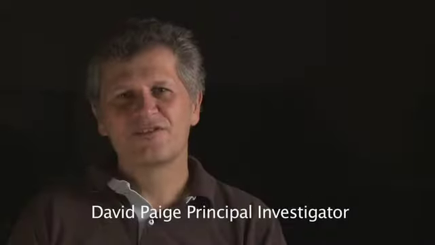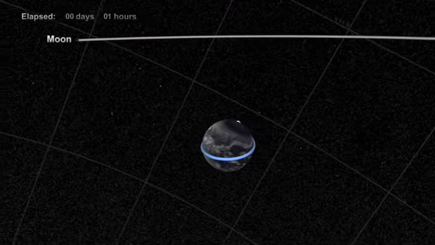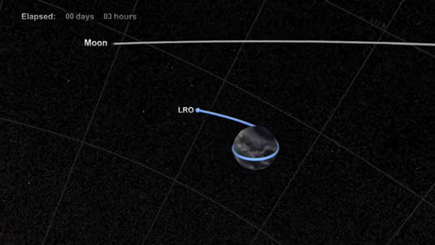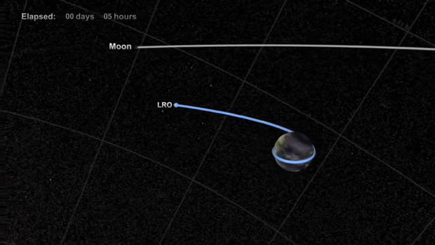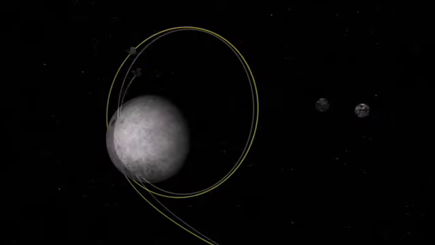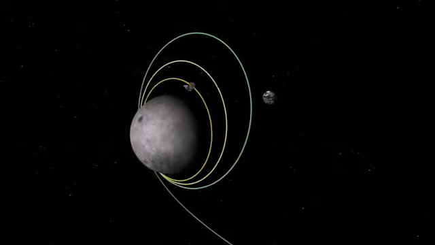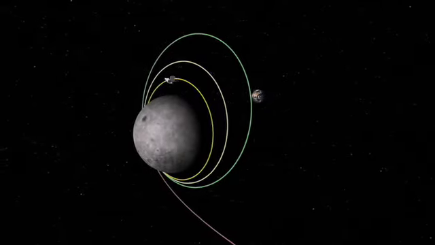LRO was launched on June 18, 2009 from Cape Canaveral, Florida. It took 4 days to reach the moon and then was inserted into a polar orbit. The orbit was gradually lowered to the point where it's now in its mapping configuration, where it flies from pole to pole around the moon, one orbit every approximately 2 hours.